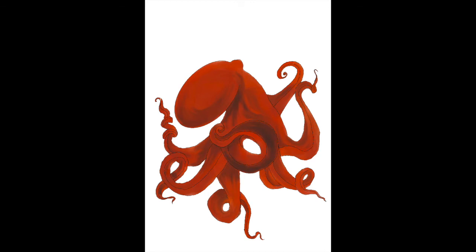As you can see, I begin to add the dots for the tentacles, or the suckers. They were a major pain and took forever, so there's gonna be a lot of this.